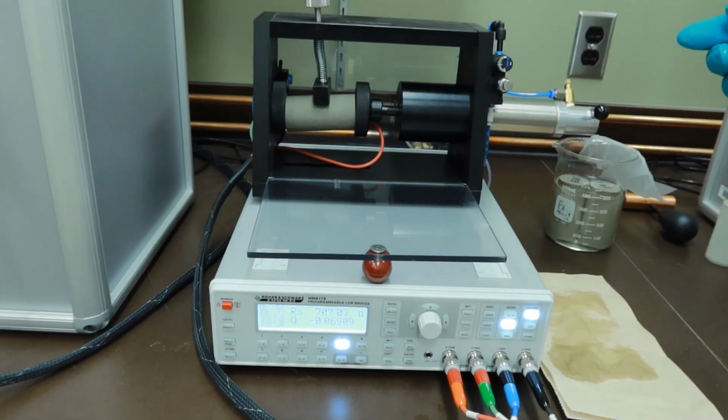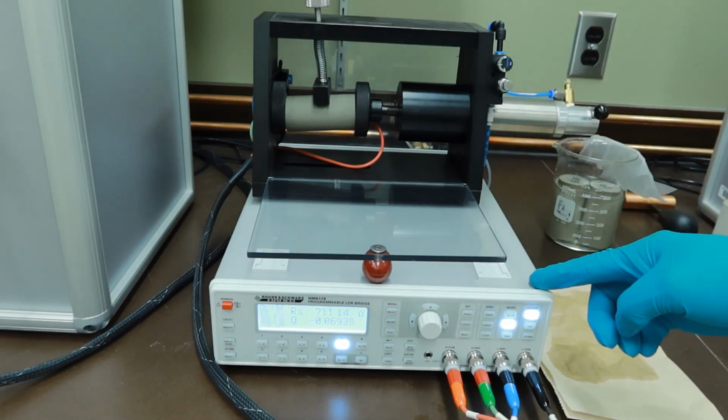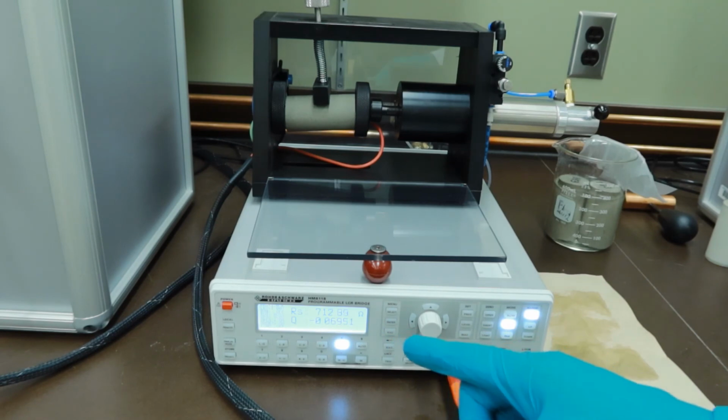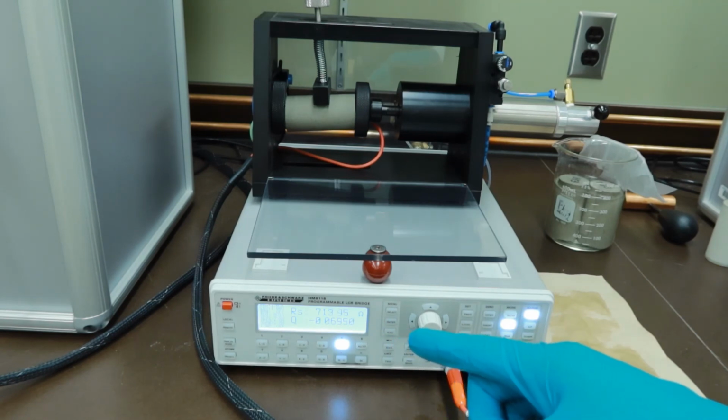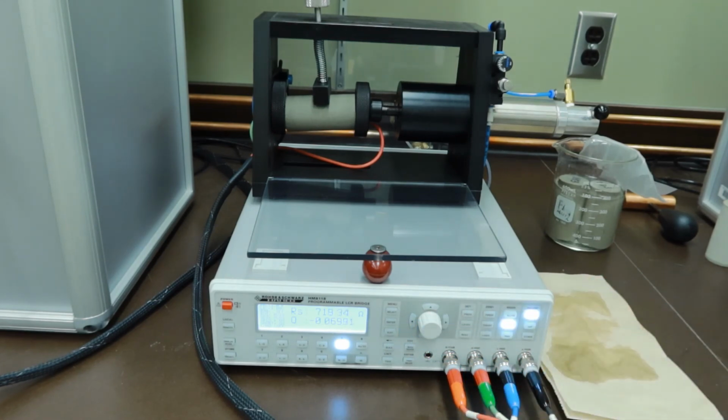Step 4, we can read the resistance of the core sample on the RCL meter. This is 715.56 ohm. Then we can write it down. Now the resistance measurement of the core sample is finished.